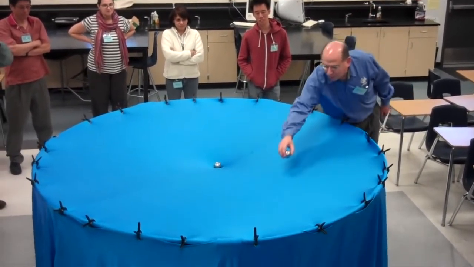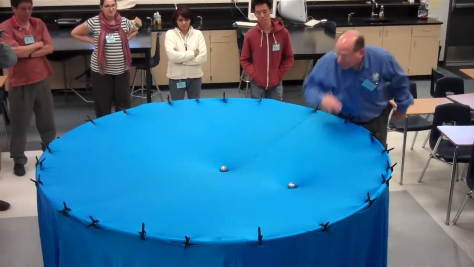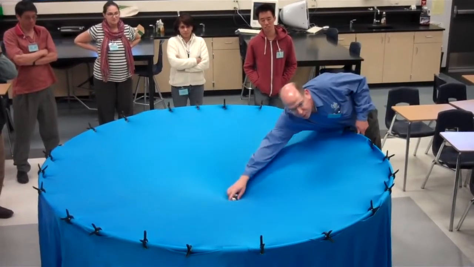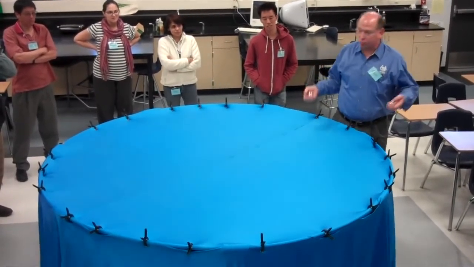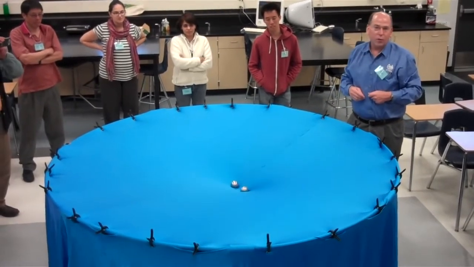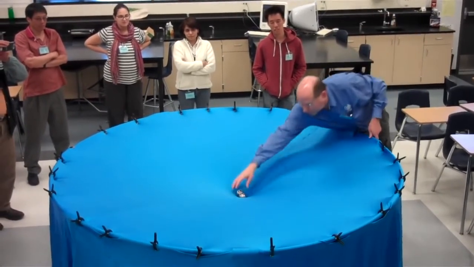And so if I have another object, it also warps space-time. They feel that and they're attracted to each other. And so that's Einstein's picture of gravity. Objects warp space-time, feel that curvature, and move accordingly.